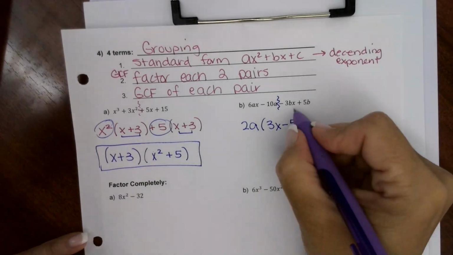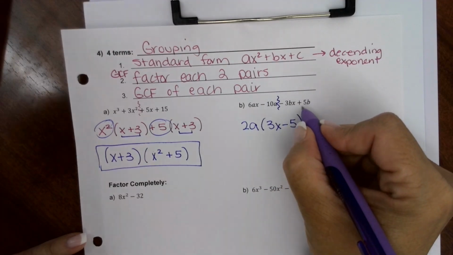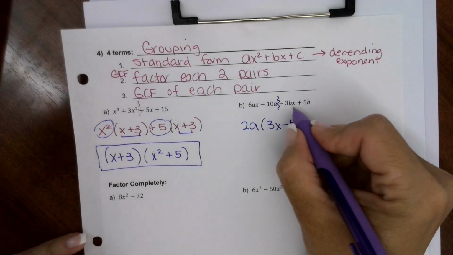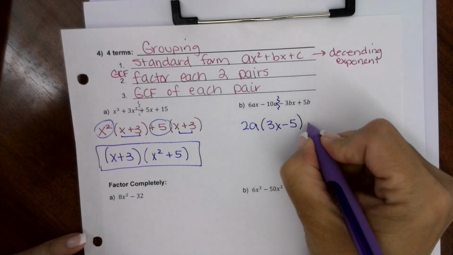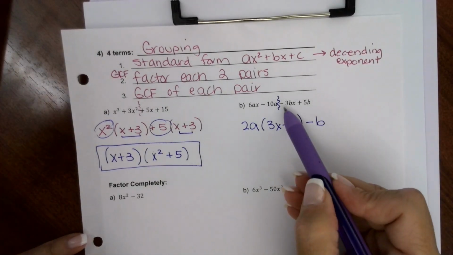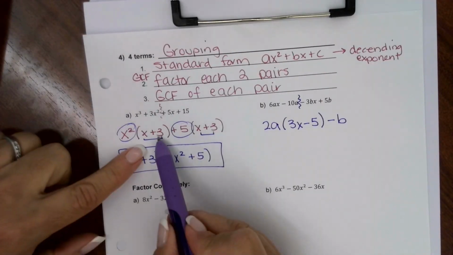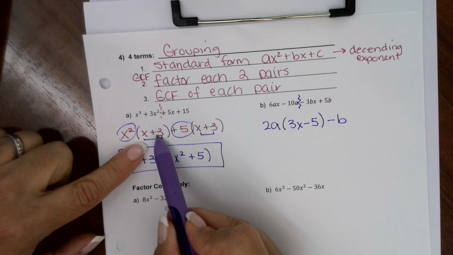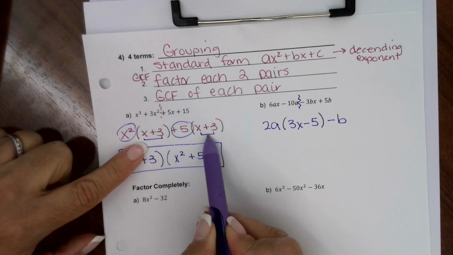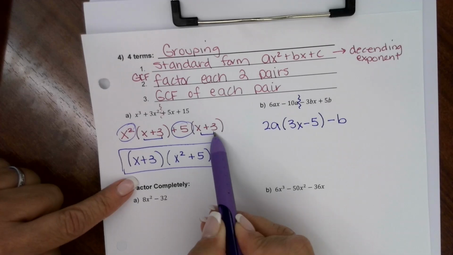Okay, so now I'm going to go over here. And if I look at this, I can't pull out a number, and I can't pull out an x. All I can pull out is a b. So I'm going to pull out a negative b. And the reason I'm pulling out a negative b really has to do with this factor. If you noticed over here, when I pull out the greatest common factor, I have to have something that's similar in both of my groups. So I had x plus 3, which was my similar term, my new greatest common factor here.